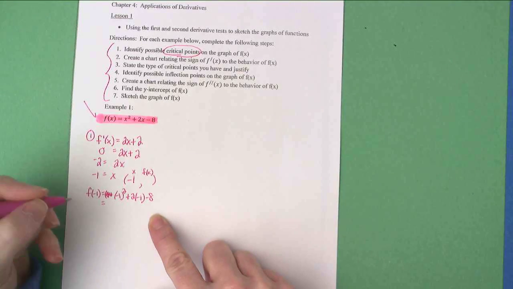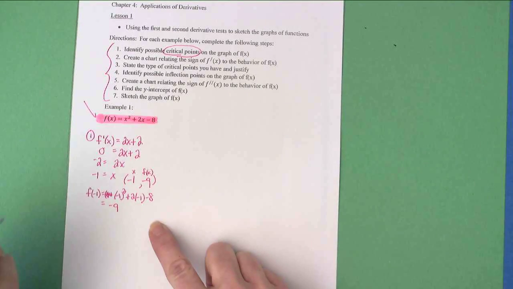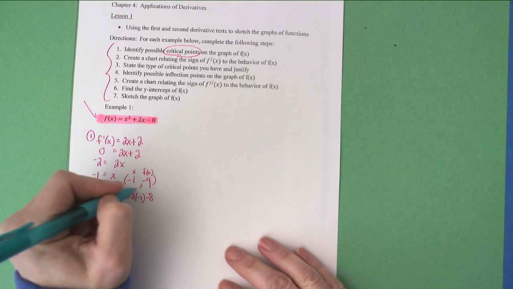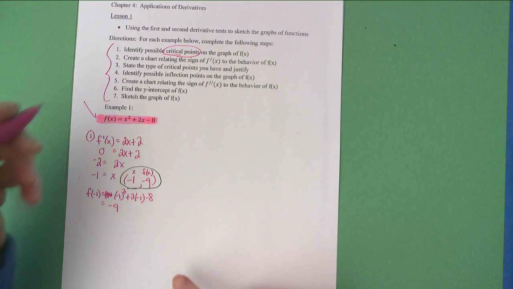And that will give me negative 9. So I'll feed that up here. So my critical point is going to be negative 1, negative 9. I know the slope is 0 there, but now I need to analyze, well, what's happening to the left and to the right? Am I increasing and then decreasing, or decreasing and then increasing? Do I have a maximum, a minimum? What's going on? And that's why I go on to step 2.